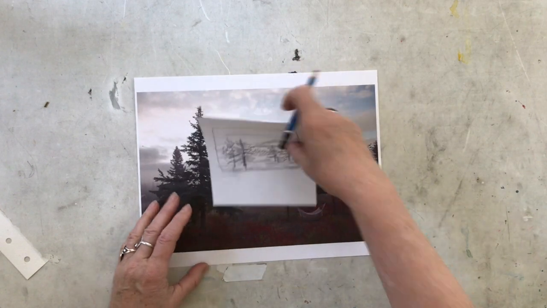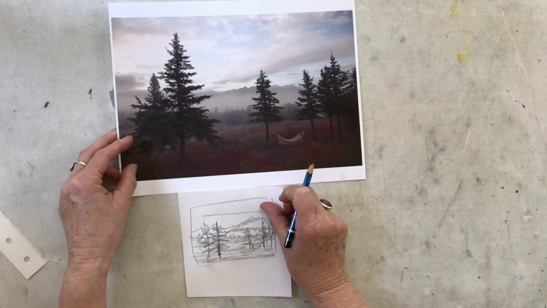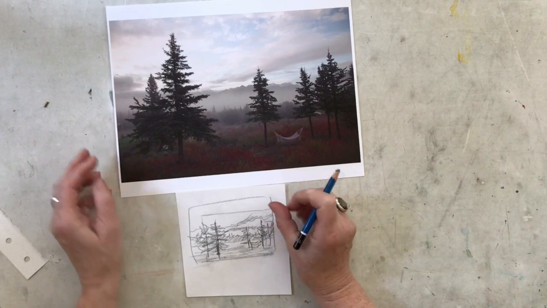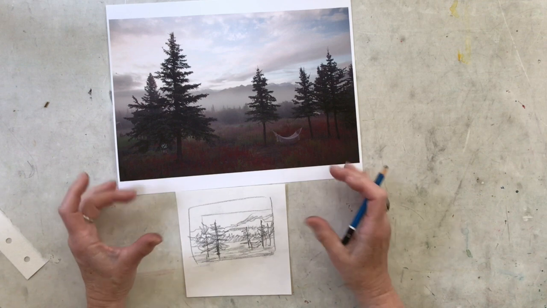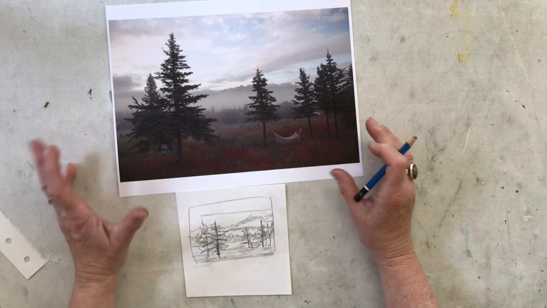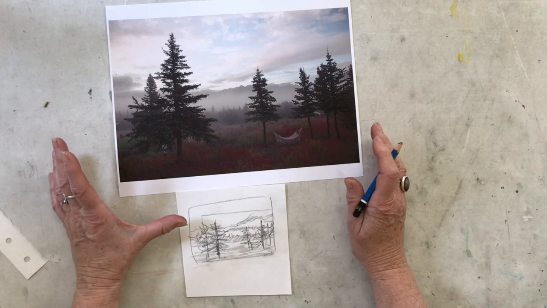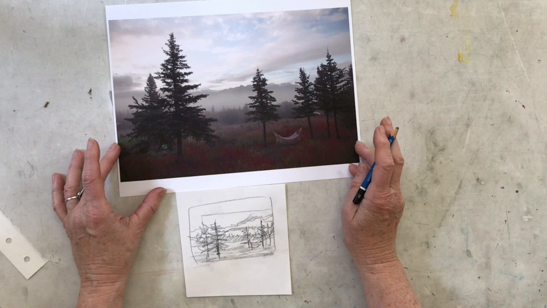This is another piece that I'm not sure how well it's going to be showing for you. My first printing of this was even a darker version, and I went into Photoshop and I lightened up that lower area more. But what I truly loved about this photograph was this feeling of the foggy morning. This is a photograph that I took in Alaska.